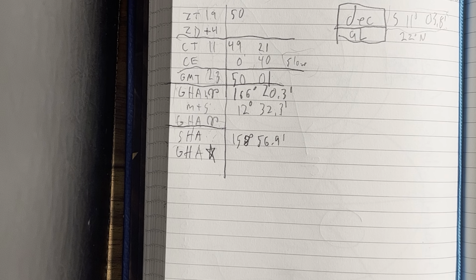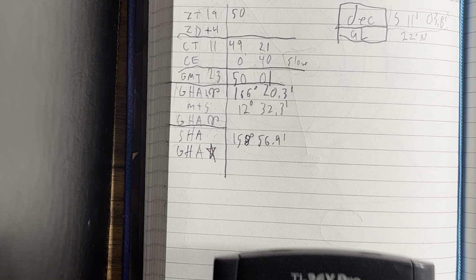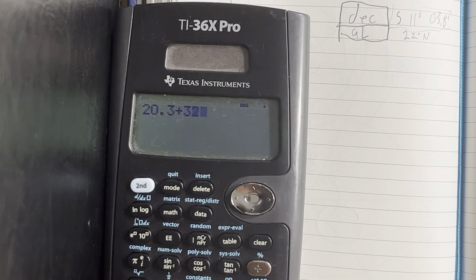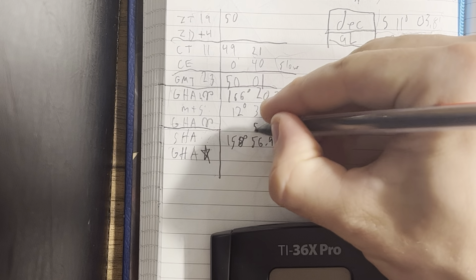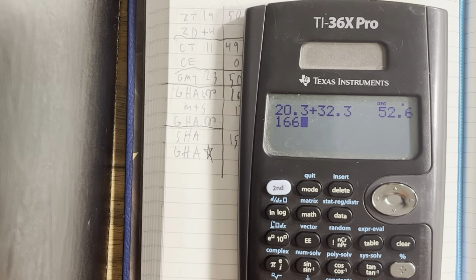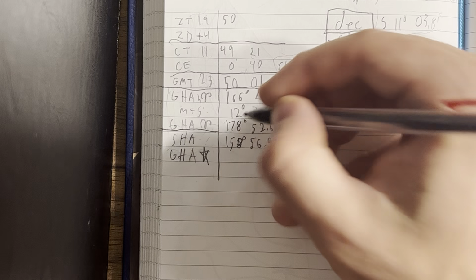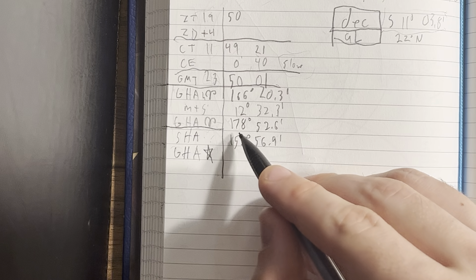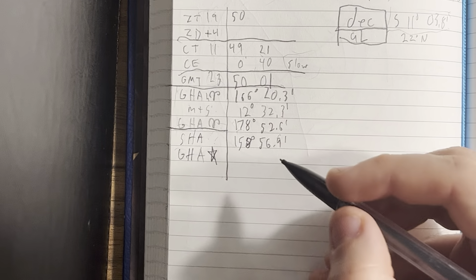Now, remember your minutes and seconds are always just added to the hours. So we're just going to do 20.3 plus 32.3. Our minutes become 52.6 minutes. Then 166 plus 12, 178. So our GHA of Aries at the exact time of the shot was 178 degrees, 52.6 minutes.